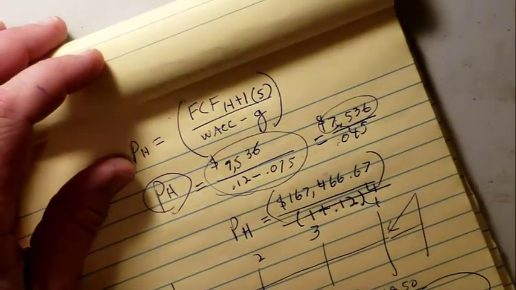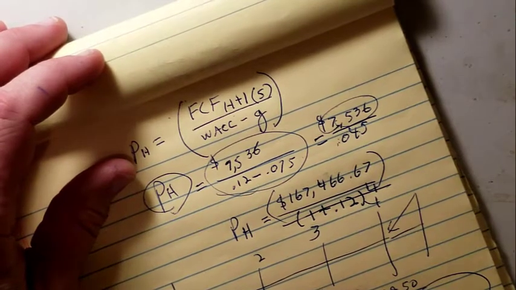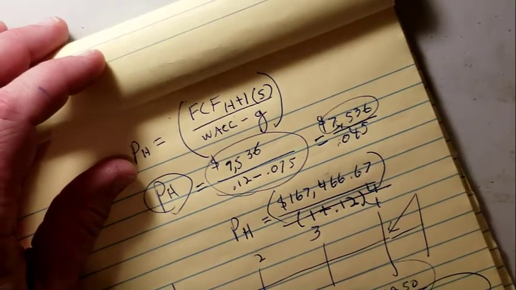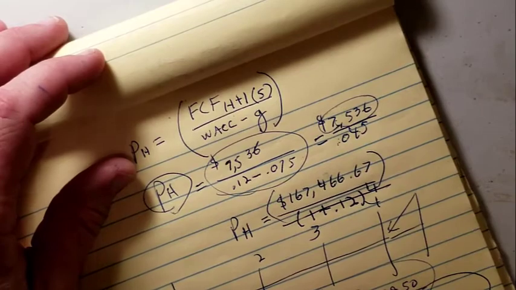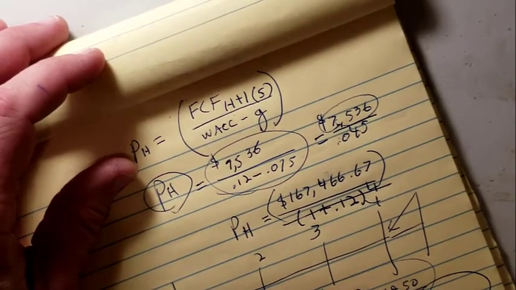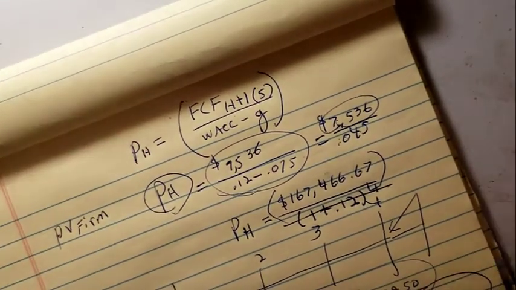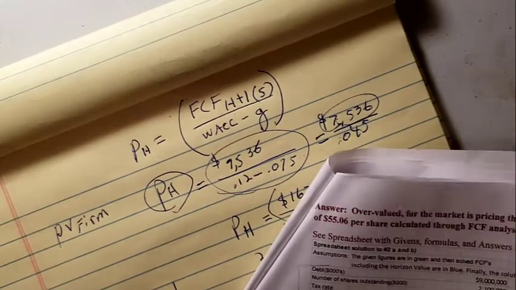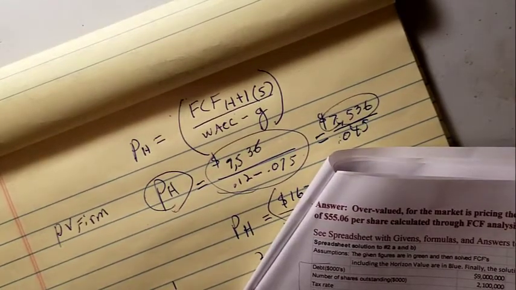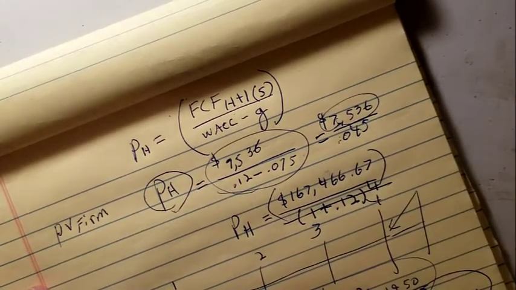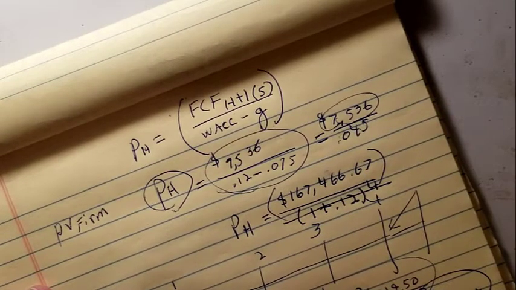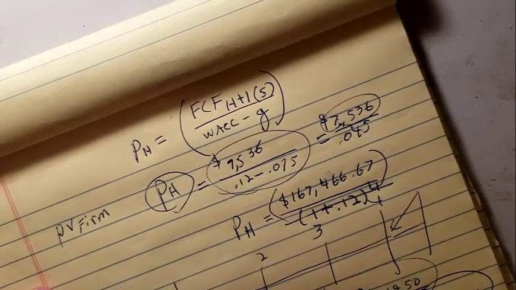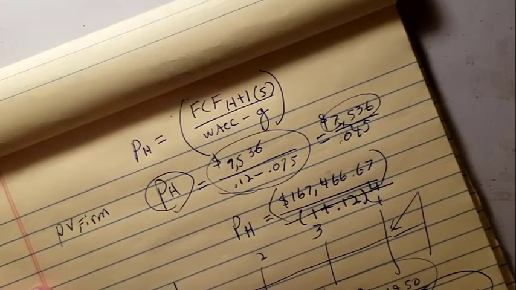I kind of scratched it out. Remember that was set up in Excel. This is going to give you about 18,104.64. Okay, that's years 1 through 4.